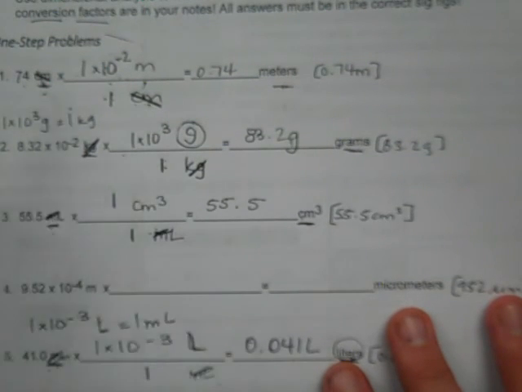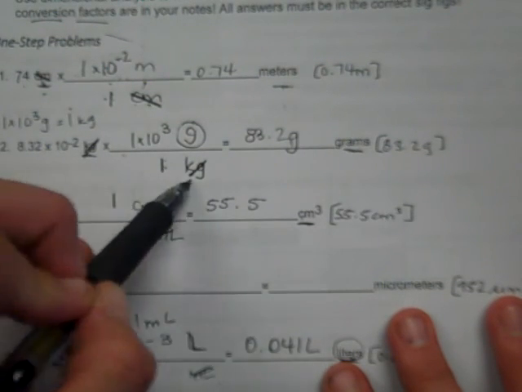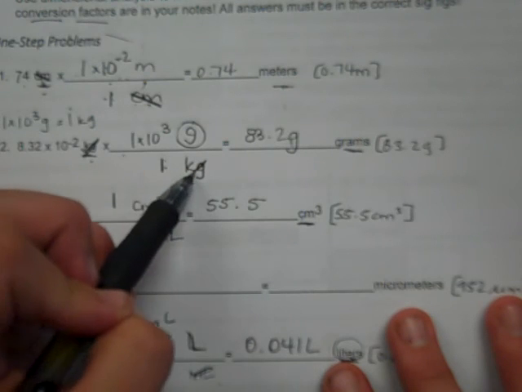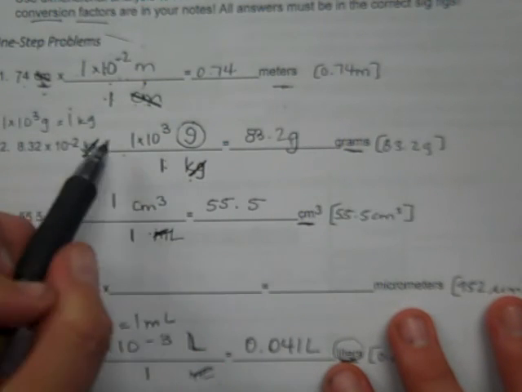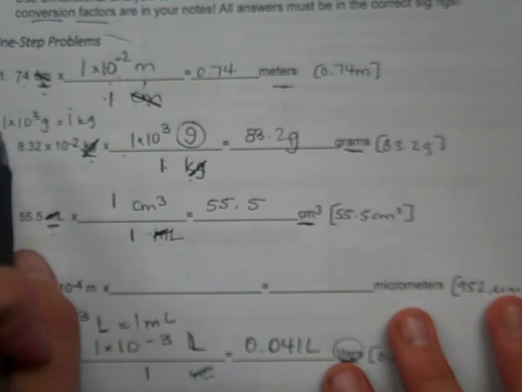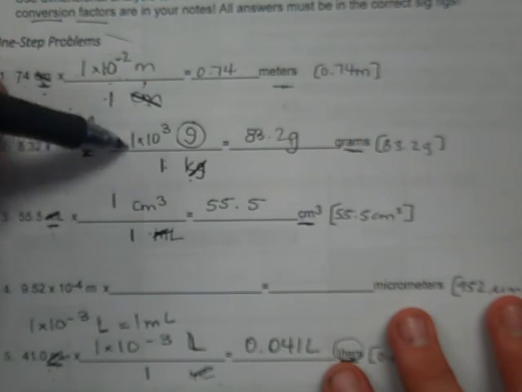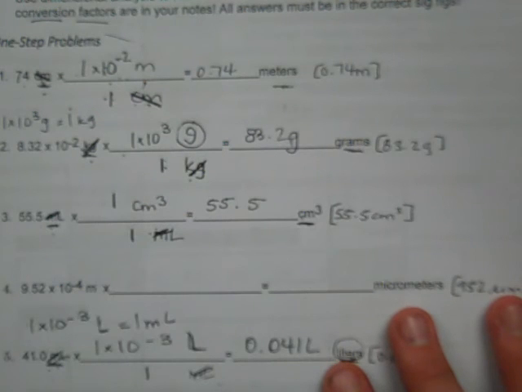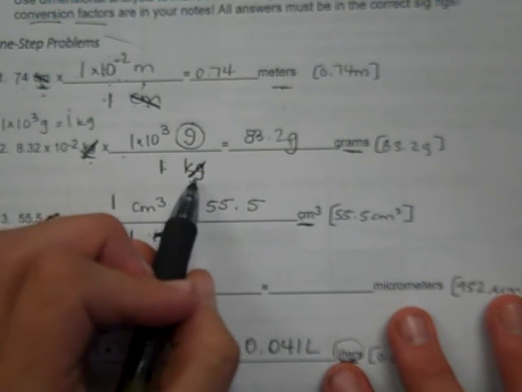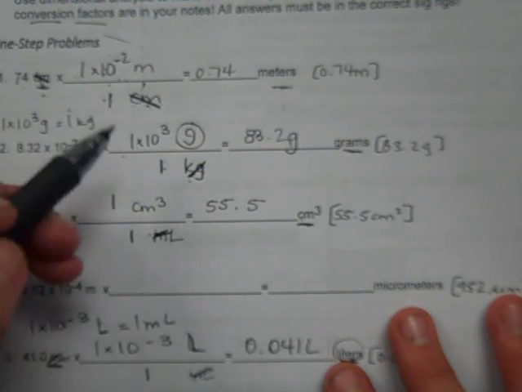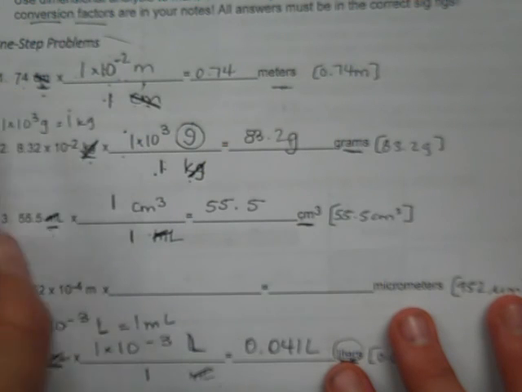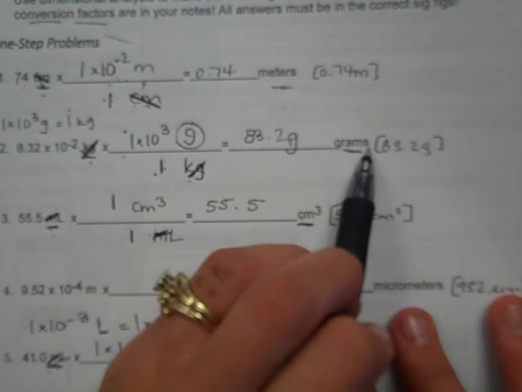Same thing with number 2. We are trying to get rid of kilograms and then get to grams. So if I have kilograms to start off with, the only way to get rid of it is by putting kilograms in the denominator. Numerator, denominator, cancel. In order to figure out what fraction we put here, it has to do with the conversion factors that are our prefixes. So kilo means 1 times 10 to the third. So for every 1 kilogram, it's 1 times 10 to the third grams. And then you just multiply across and get your answer.